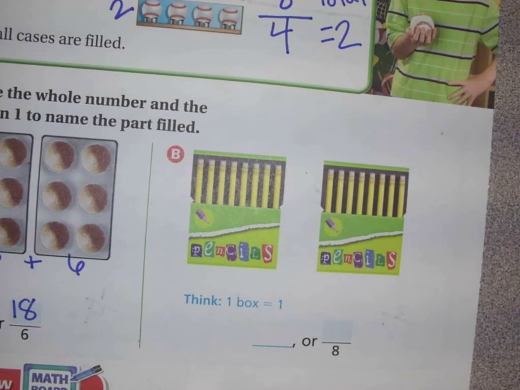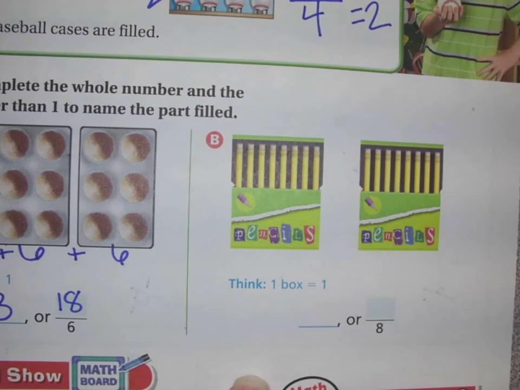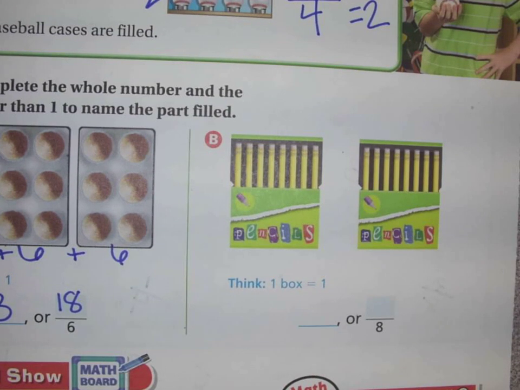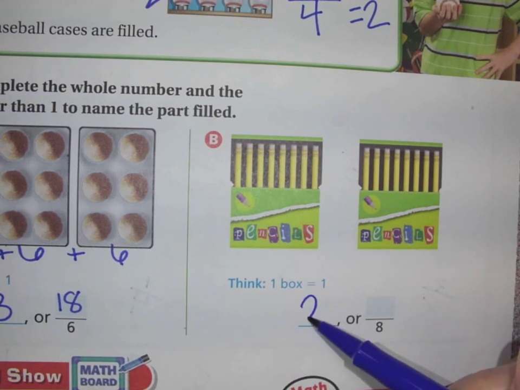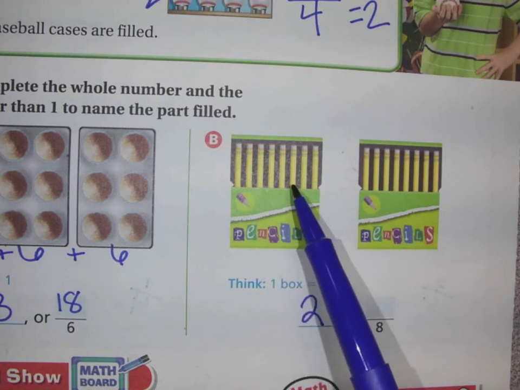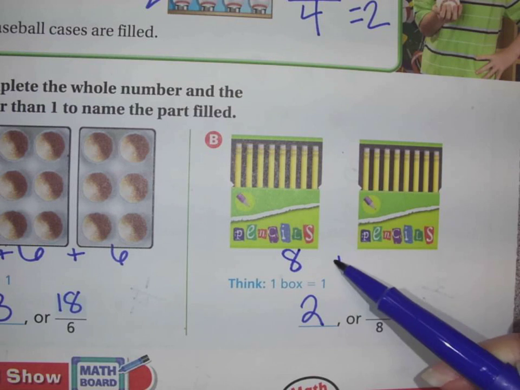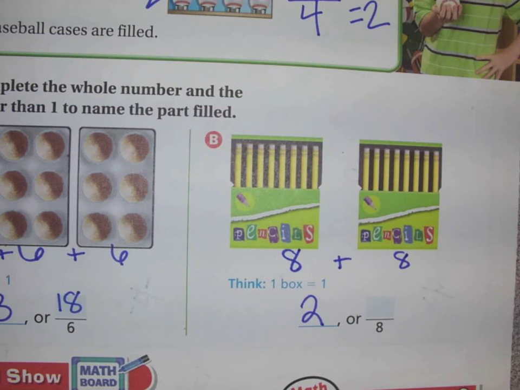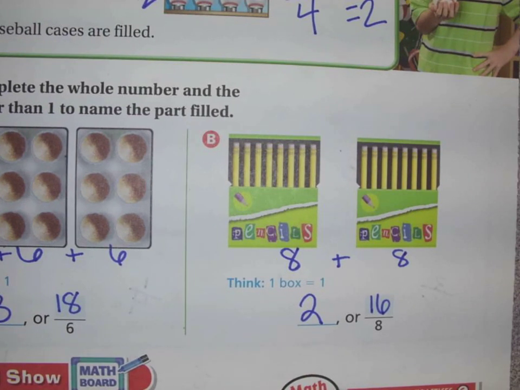Let's look at these packs of pencils. How many packs do you see? 1, 2. 2 packs of pencils. Well, how many pencils are there in all? That's going to be our numerator. 1, 2, 3, 4, 5, 6, 7, 8 in this group, and 8 in this group. That's a total of 16. 16 pencils in all. And how many pencils are in each group? 8. 16/8. And it's the same as 2 wholes.